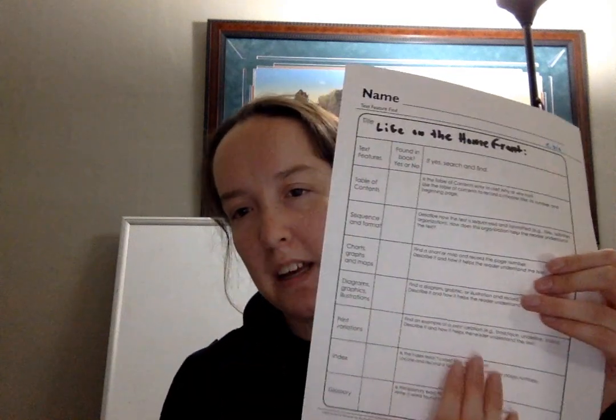And then they would go down to the next one, sequence and format. Is there a sequence and format? Describe how the text is sequenced and formatted: titles, subtitles, organization. How does this organization help the reader understand the text, etc. And that goes down. So you say yes or no, is it there? And then you answer the questions in the box. And they'll get a sheet just like this, but also one that's blank so that they have more area to write.